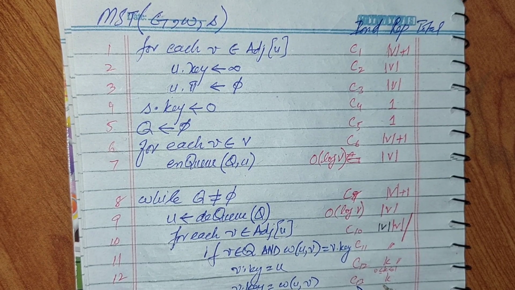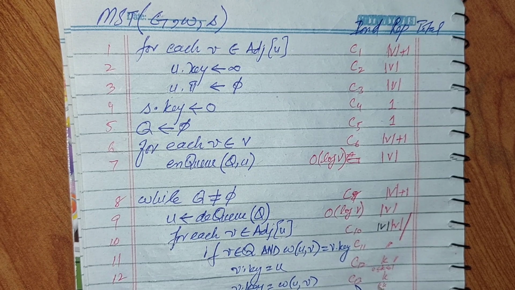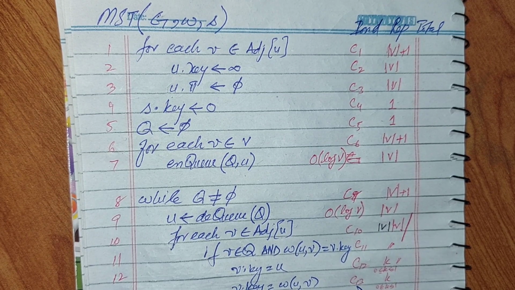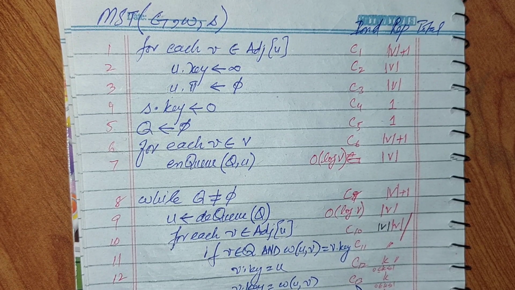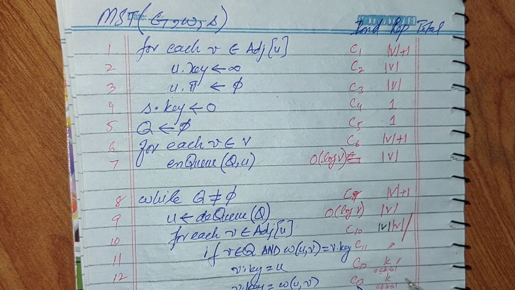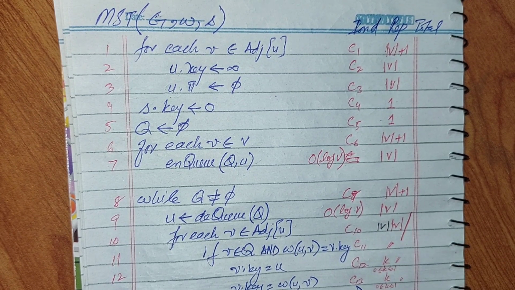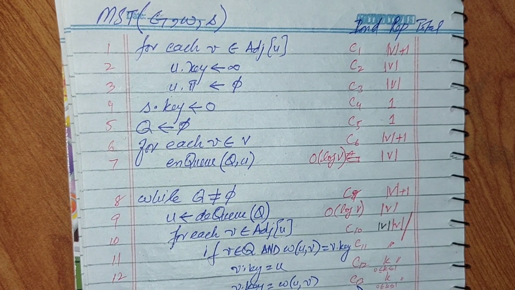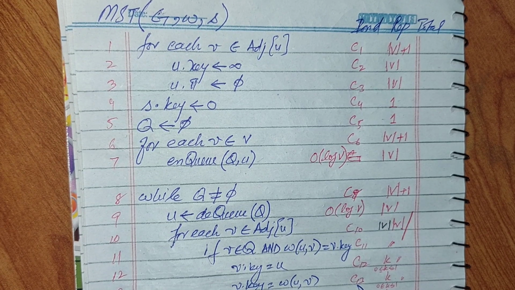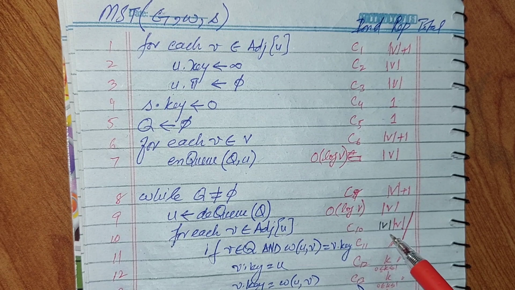So k ranges from 0 to 1 times whatever the time complexity that is coming from this part. Okay, now if we are doing it with a matrix, then obviously it's going to be v square.